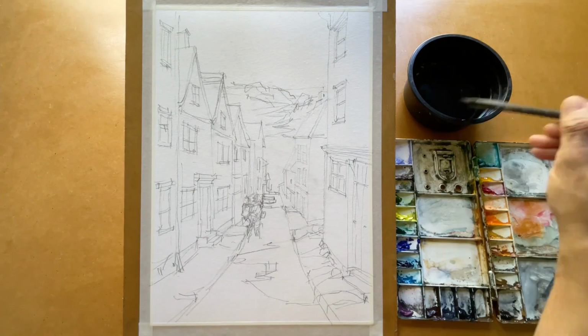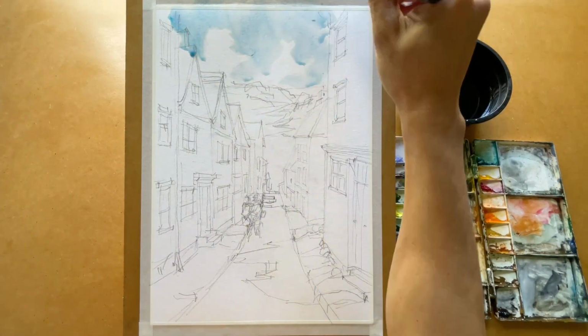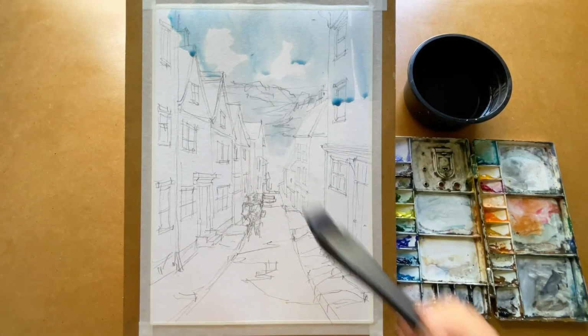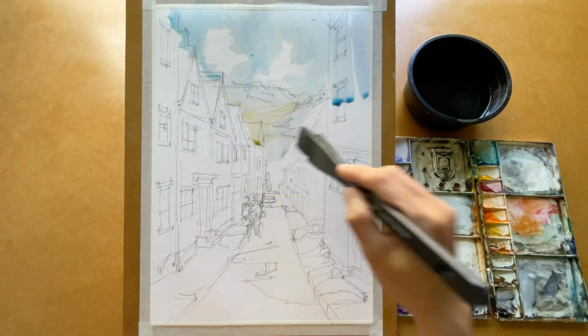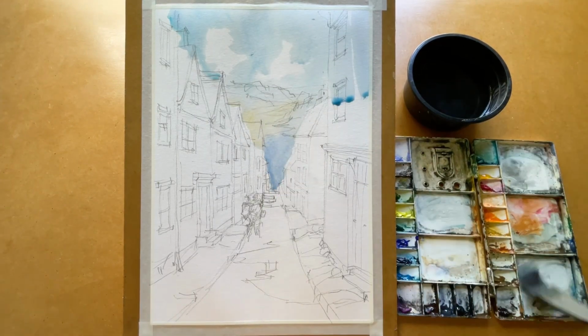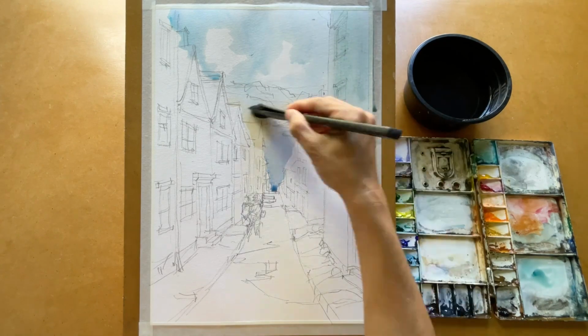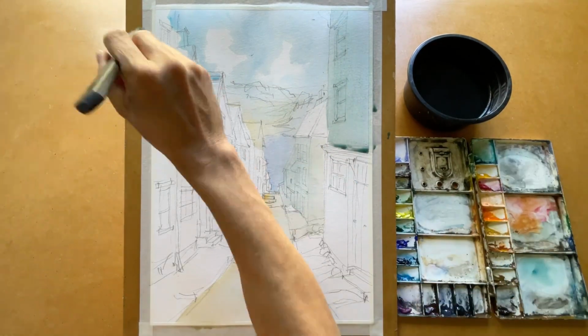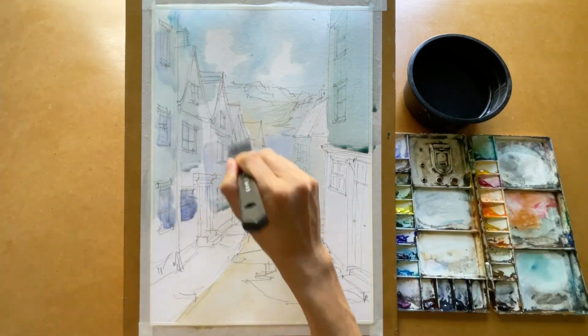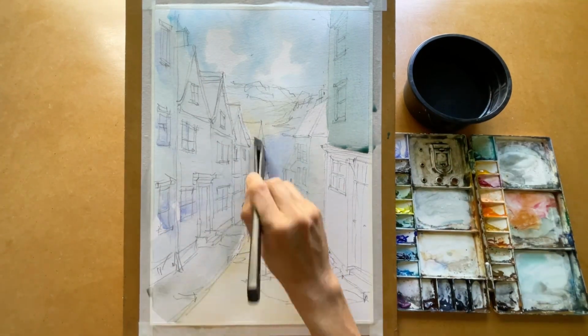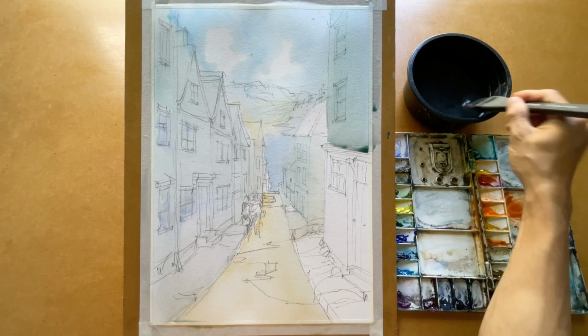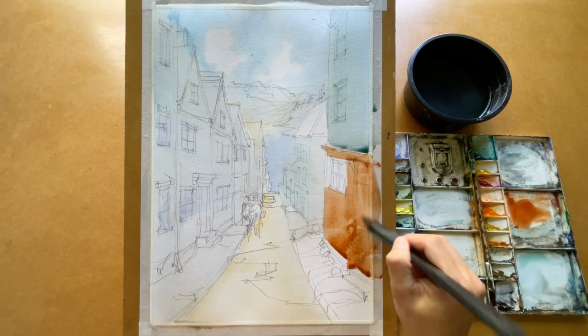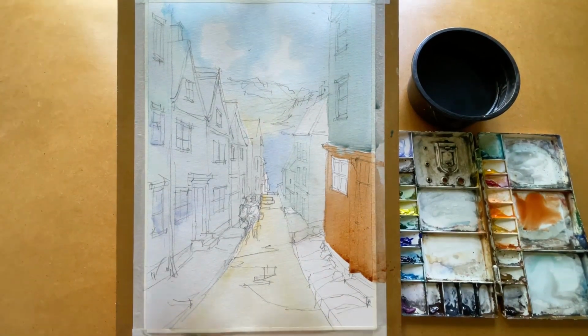I put some colors on the painting to warm it up a little bit using blue and yellow ochre. I paint the left hand side buildings blue as well, and leave some white area for highlighting later.